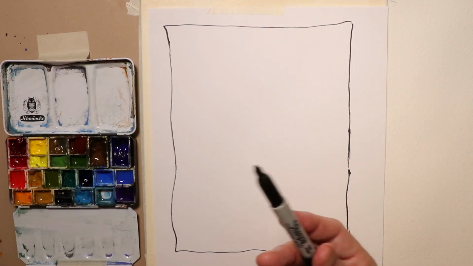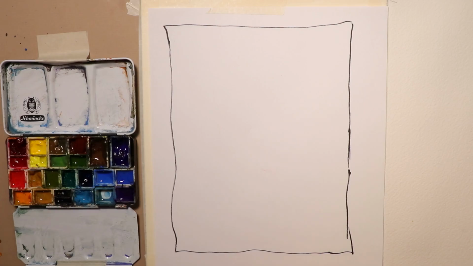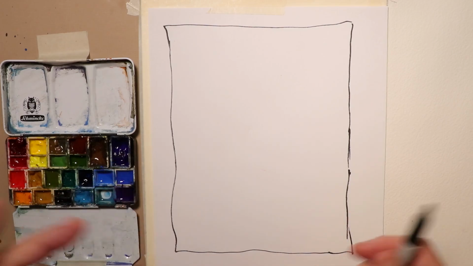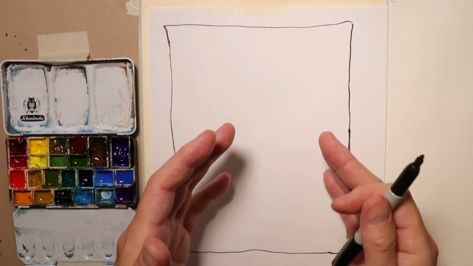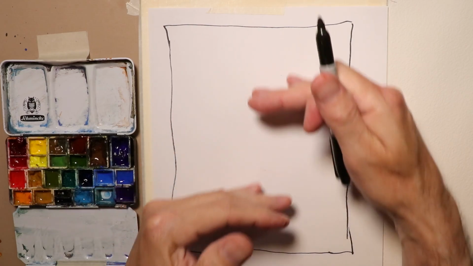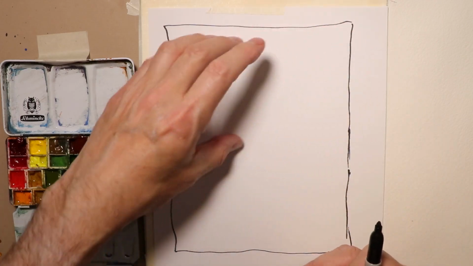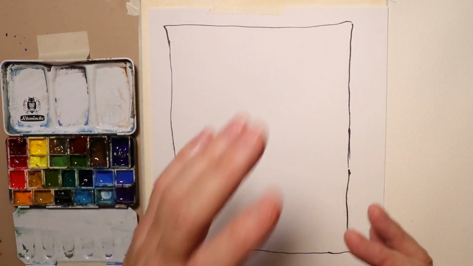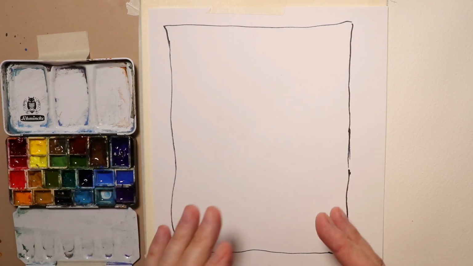Then the next thing we're going to do is make some considerations as far as how we're going to break up the space divisions in our painting. So we wouldn't just go off willy-nilly and start creating a drawing without considering where the space divisions of our painting are going to be. Like, where's the main information going to be in our painting? So here, let's take a look and see what we're going to do.